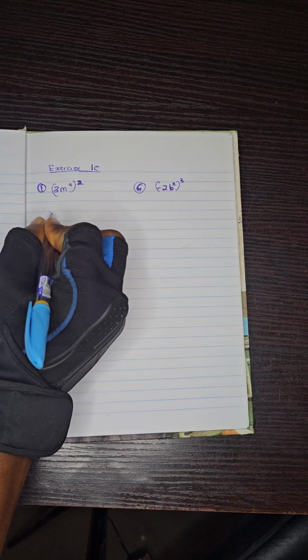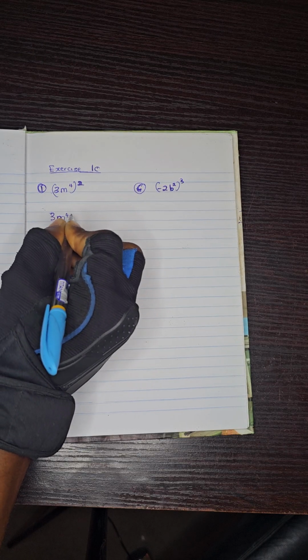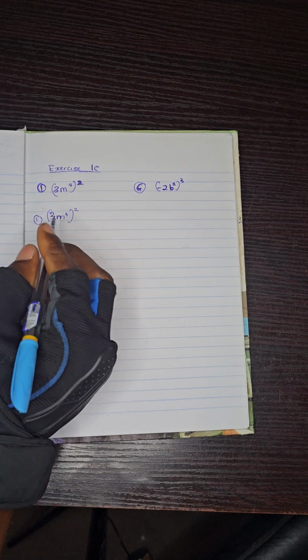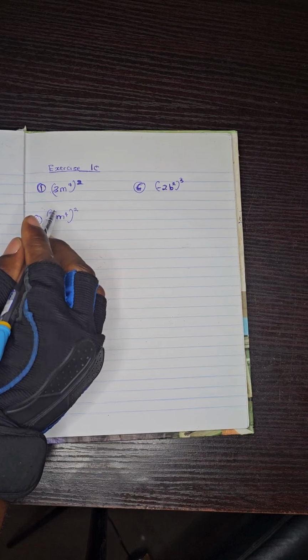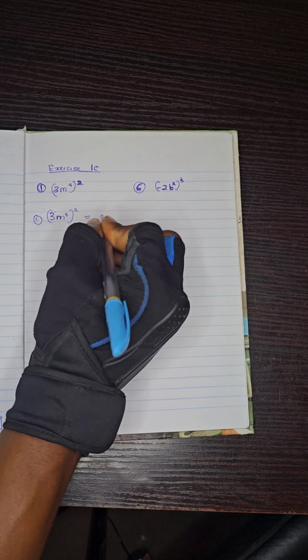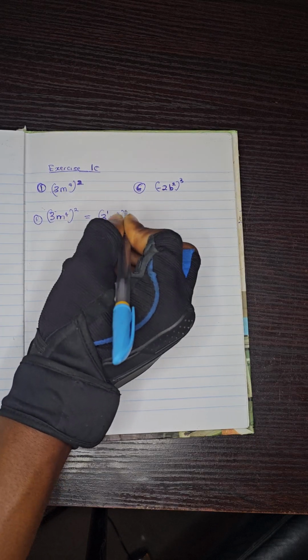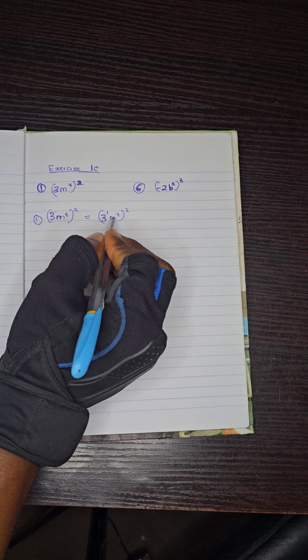You have something like 3m⁴ all squared. This is number 1. Mind you, as I said earlier, any number that you don't see a power on, just know that the power there is 1. So this is like saying 3 raised to power 1, m raised to power 4, all squared. In this case, the product rule will apply to this and also apply to that.